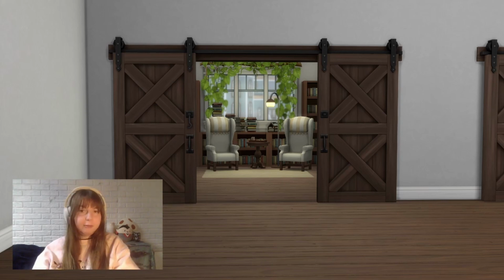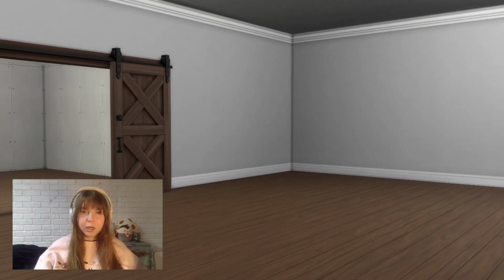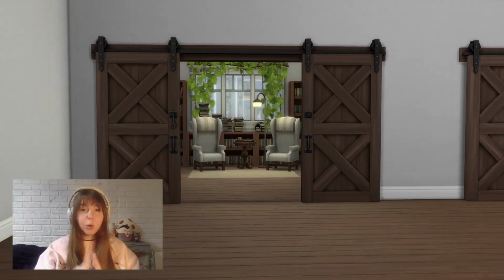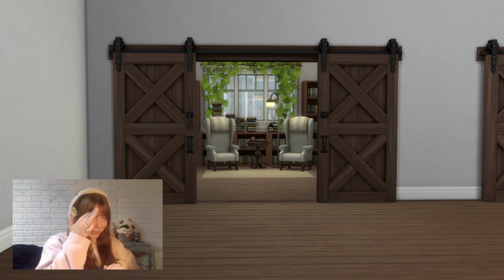If you press Control and 5, what that's going to do is save this spot in my game as a camera angle. So now let's say if I move over here, if I press 5, it's going to take me back to where I just saved that. It did glitch a little bit, so don't look at me.